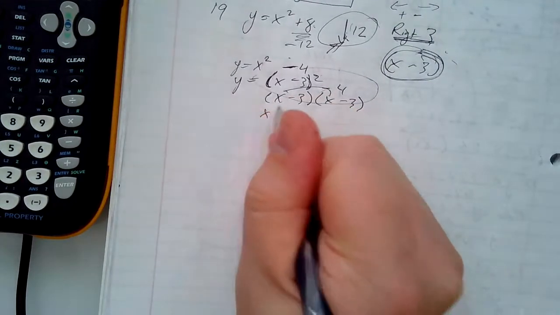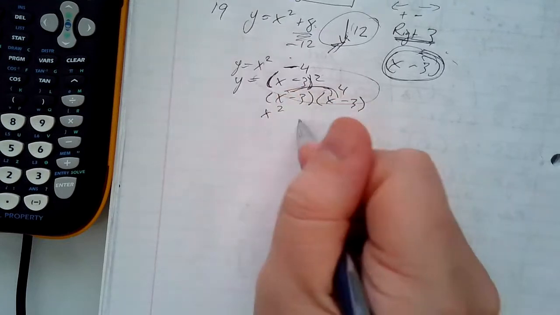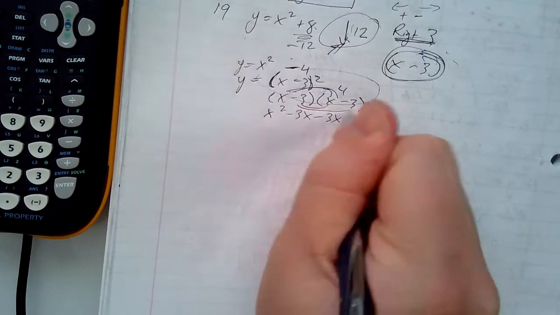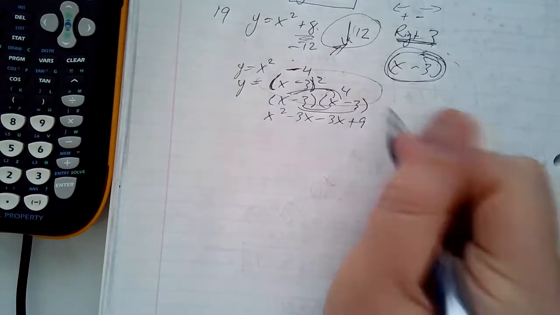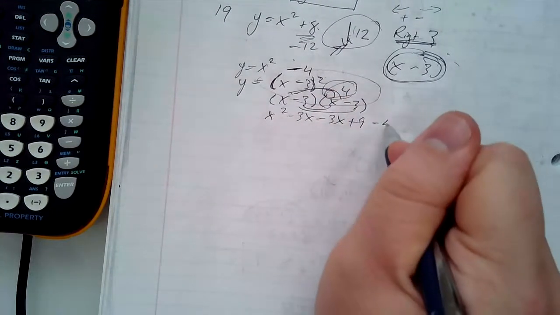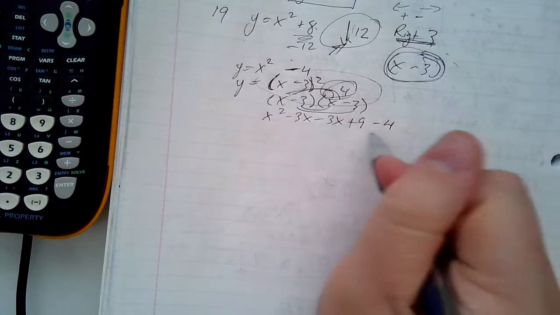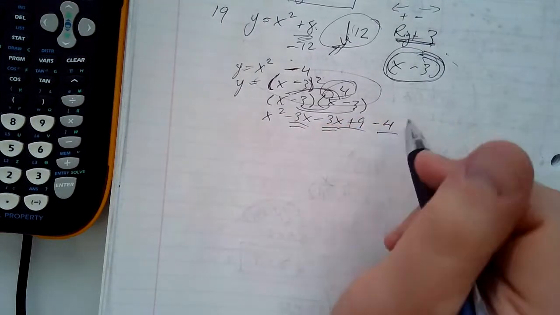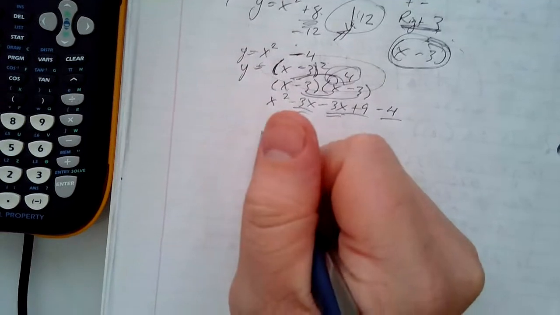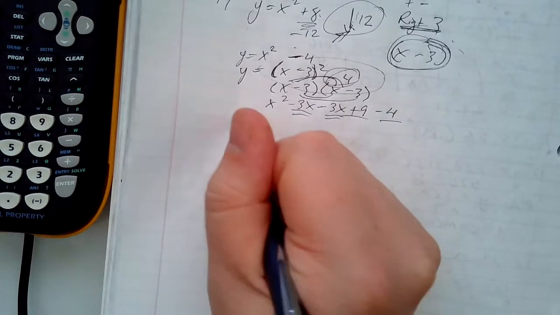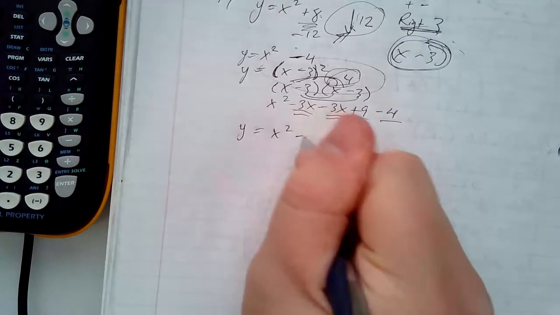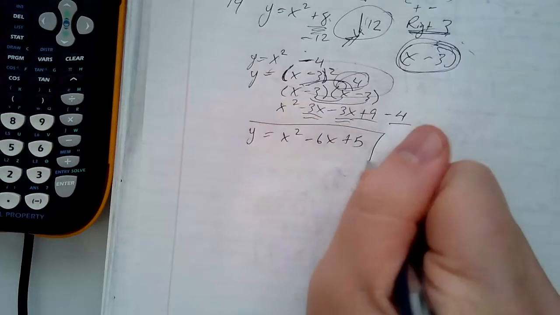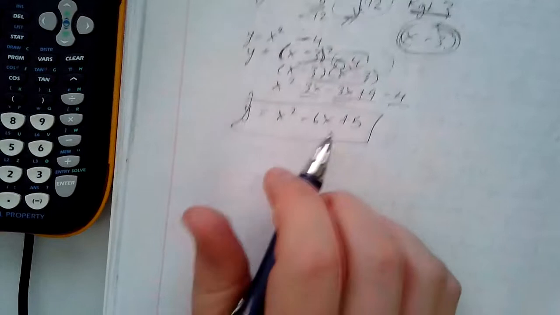x times x will give me x squared. x times -3 will give me -3x. -3 times x will give me -3x. And -3 times -3 will give me +9. Don't forget we have a -4 on the back of this. So we have to combine like terms. We're going to combine our x's and we're going to combine our constants, and that will be in standard form. So y is equal to x squared minus 6x plus 5, and that will be our final answer for 19.